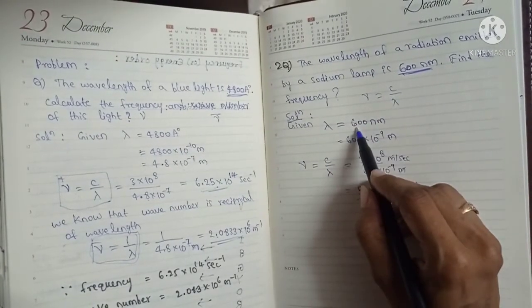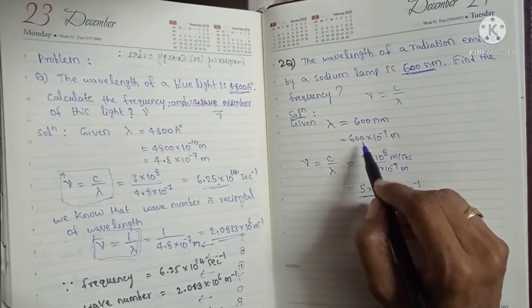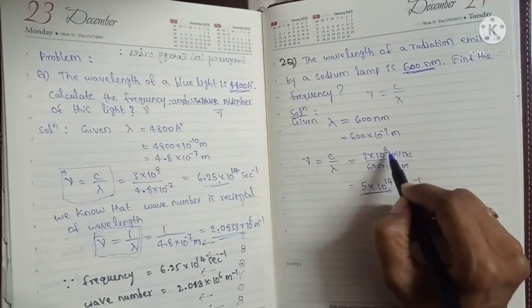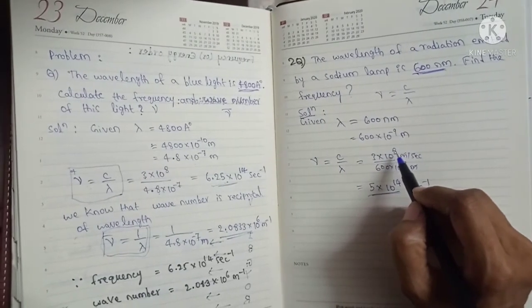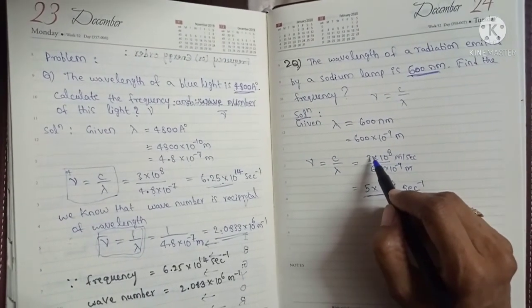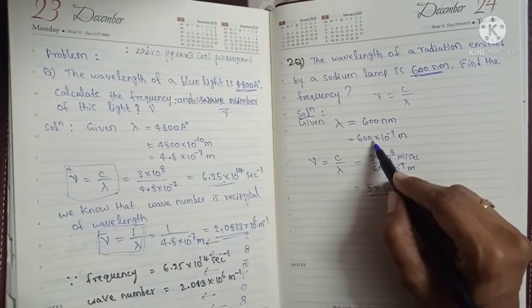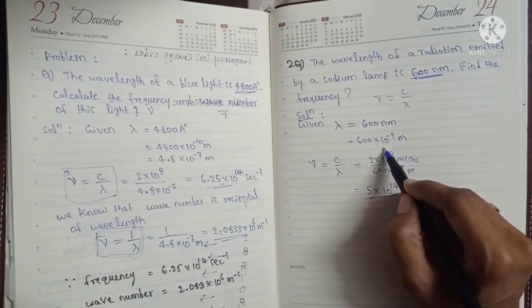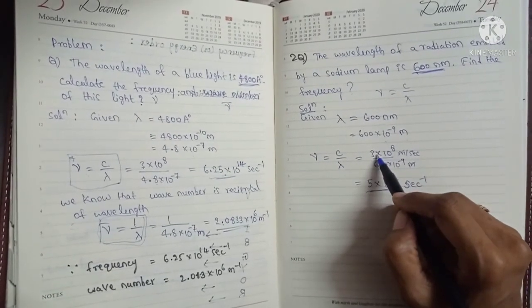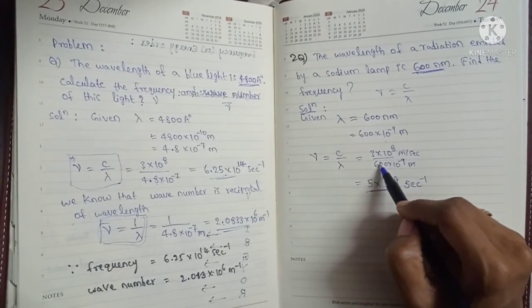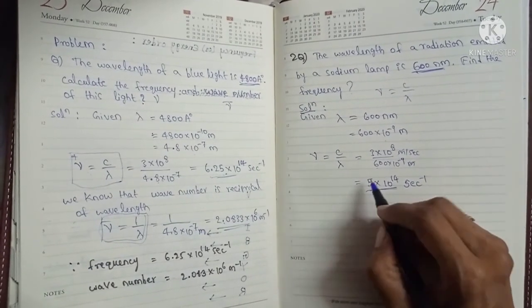So here lambda is given as 600 nanometers and we should convert it into meters or centimeters. If you take 3 into 10 power 8 value in centimeters, that will become 3 into 10 power 10 centimeter per second. Okay. If you convert it into meters, we should take the c value in meters. So 600 into nano means 10 power minus 9 meters. And then nu equals c by lambda. We know c value is 3 into 10 power 8 meter per second. And by this lambda, we will get the frequency of the light. This is the answer.